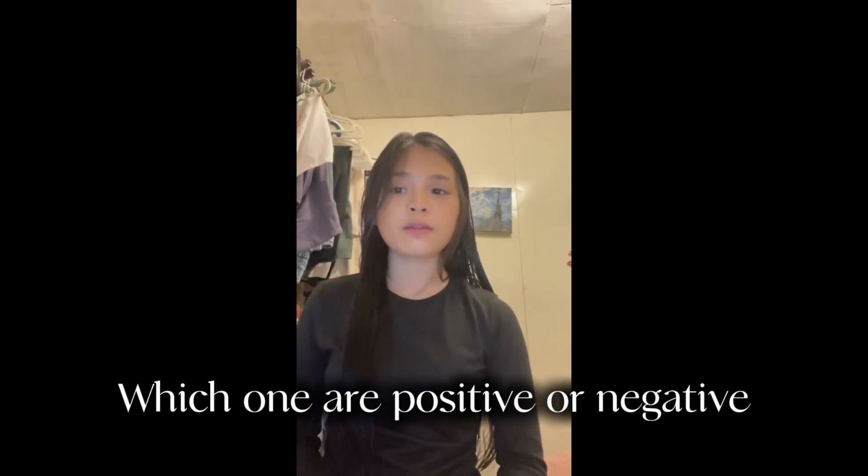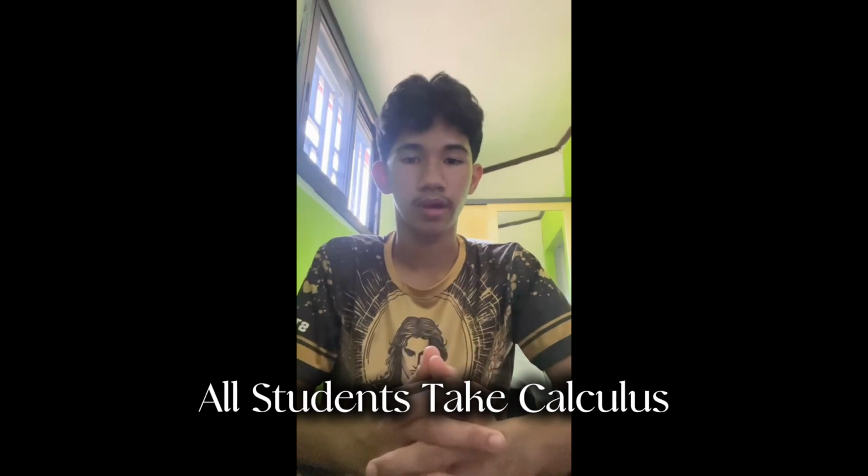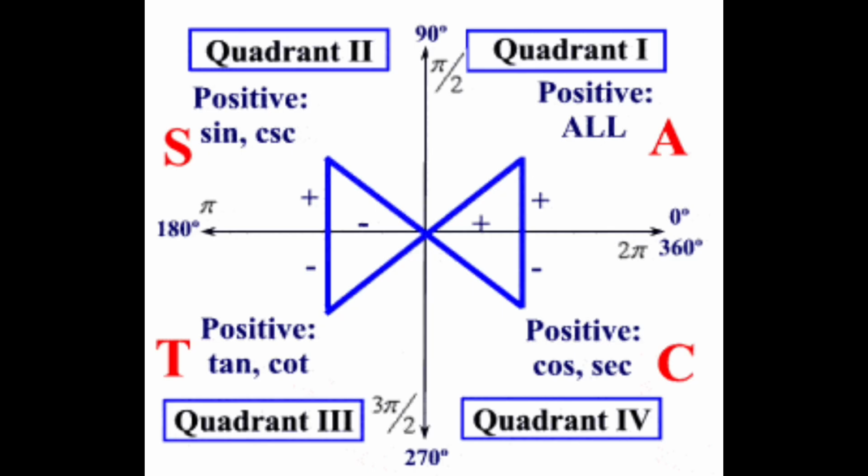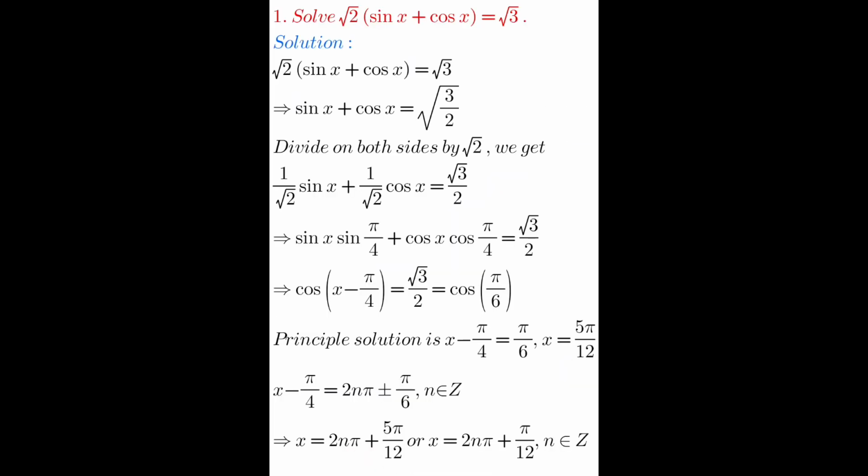So, if you are asked to find a trig function in a specific quadrant, recall which ones are positive and which are negative. An easy way to remember it is, all students take calculus. Each word represents which trigonometric functions are positive in that quadrant. And that's how circular functions, their definitions, and the ASTC rule all connect. Understanding this basic will help you solve any trigonometric problem confidently.